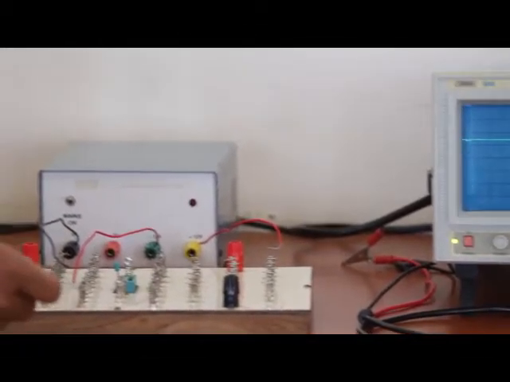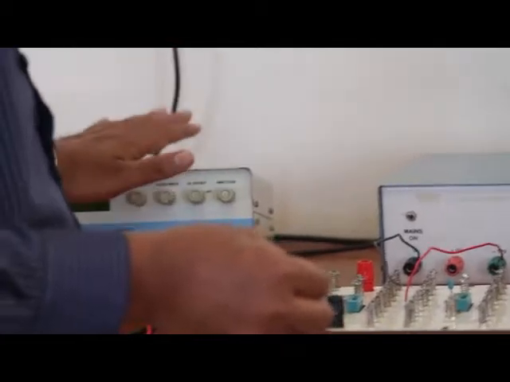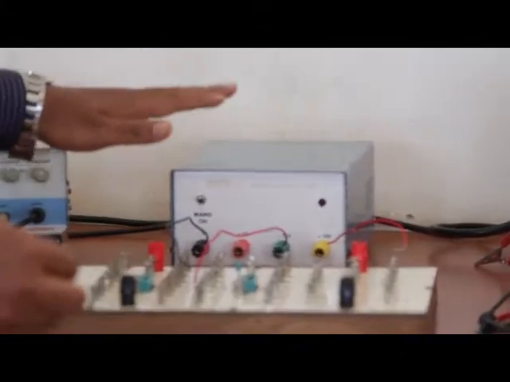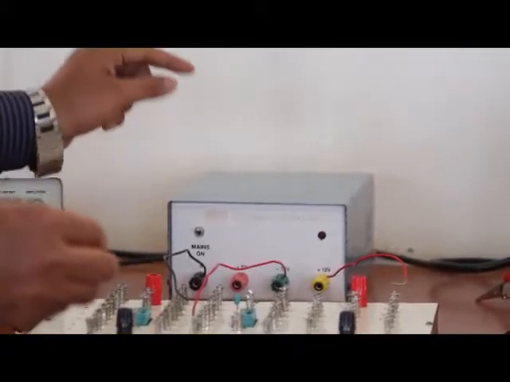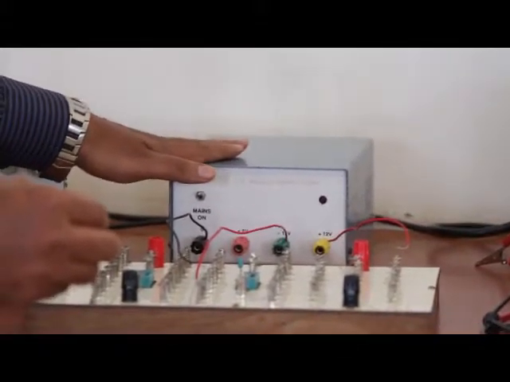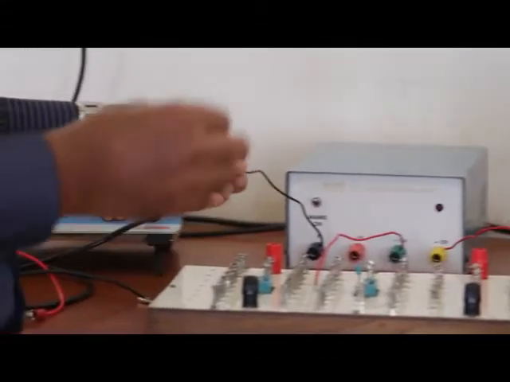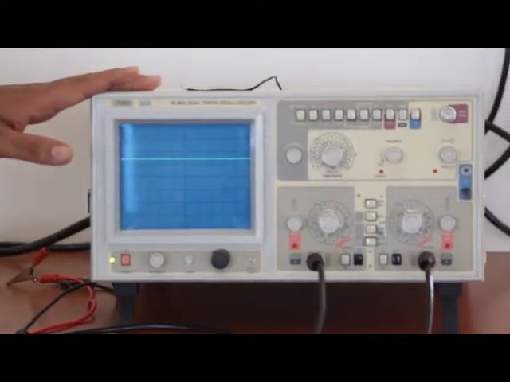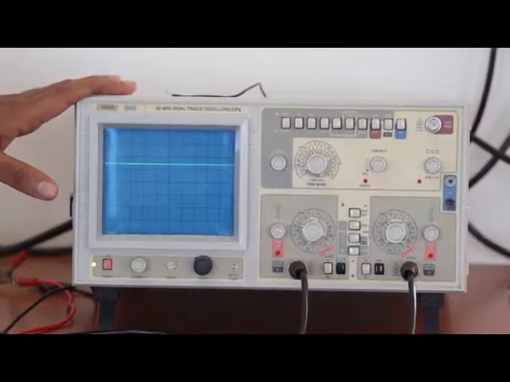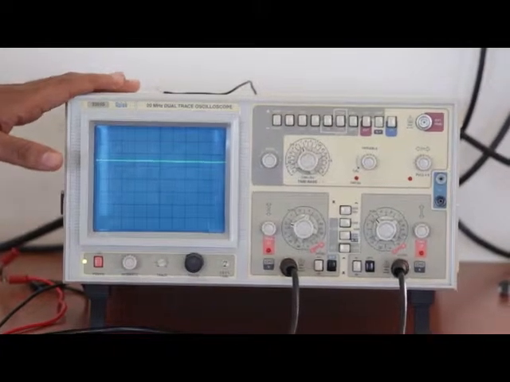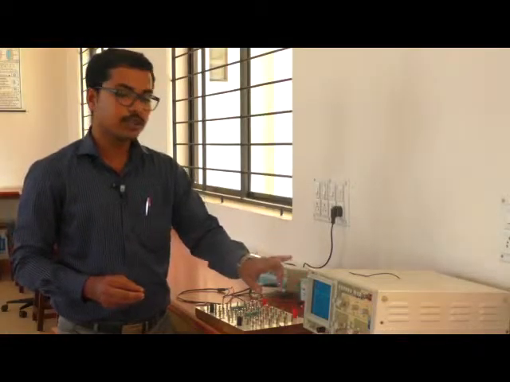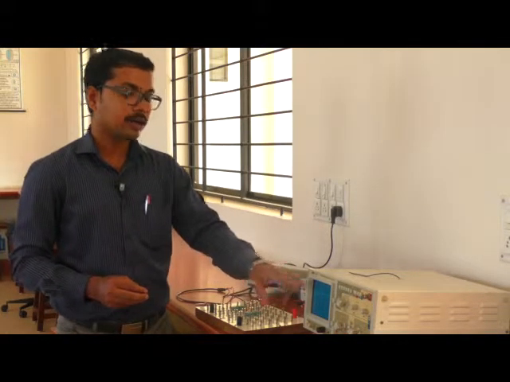A signal generator is used, where different types and different frequencies of signals are generated. One fixed power supply to bias the OPAMP, that is VCC and VEE, is provided by this DC power supply unit, along with a ground point in the same unit. And a cathode ray oscilloscope, where we can study and analyze the various waveforms, the input waveform as well as the output waveform. We can compare the input and output waveforms and come to a conclusion.